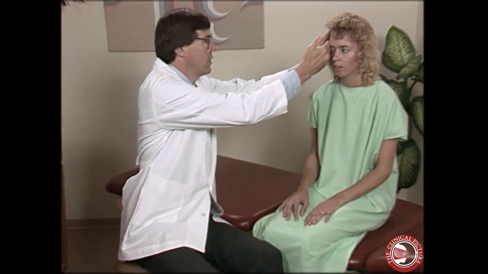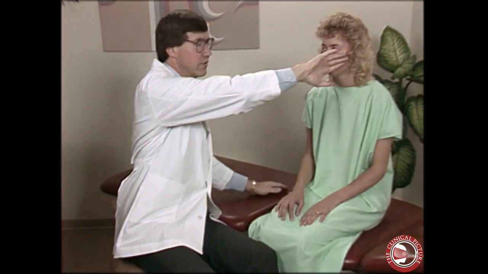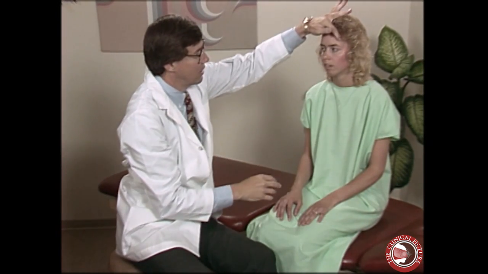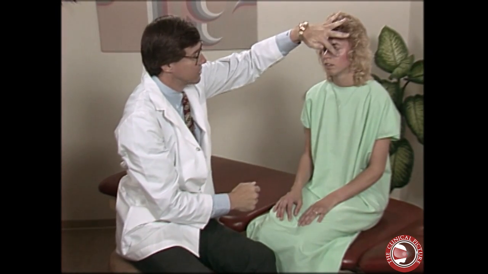Now we can check for light sensation in a number of ways. We can use the back of our hand and ask the patient if they feel this, and this is checking for light touch. Again, the ophthalmic division, maxillary division, and mandibular division, or we can use a cotton swab or some other source that we can check for light touch.